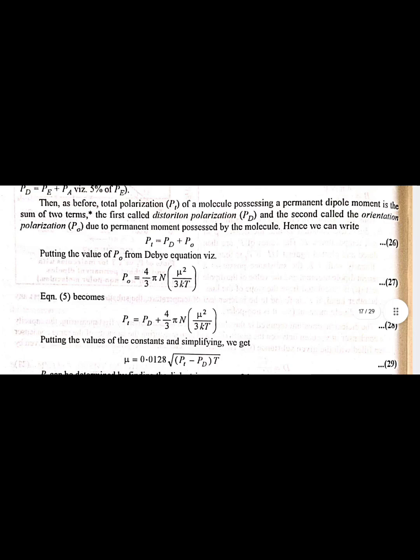Then as before, total polarization Pt of a molecule possessing a permanent dipole moment is the sum of the two terms: the first, distortion polarization Pd, and the second, called orientation polarization Po, due to the permanent moment possessed by the molecule. Hence, we can write Pt = Pd + Po, equation number 26.